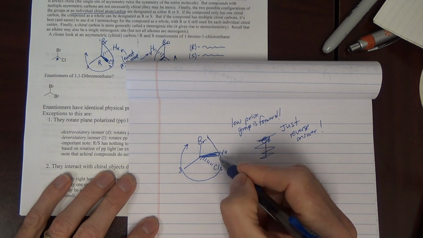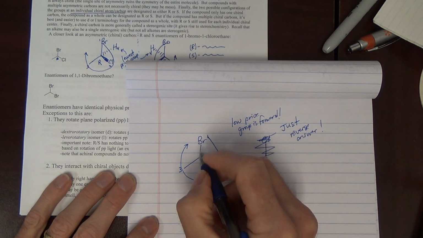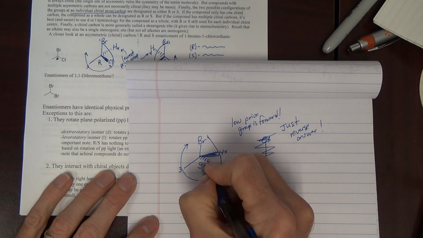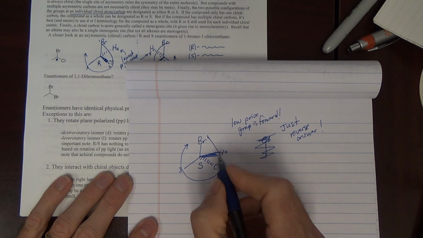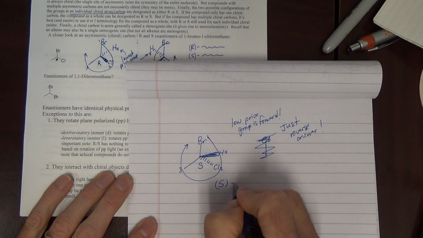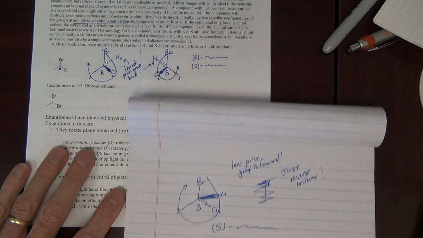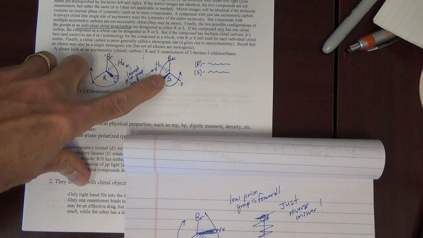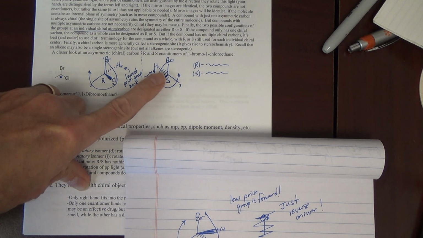And so instead of calling this R, we reverse that, and this is S. And thus this is S. And if you name it, it's the same name. And thus this compound and this compound, which are both S in the same name, are the same compound.